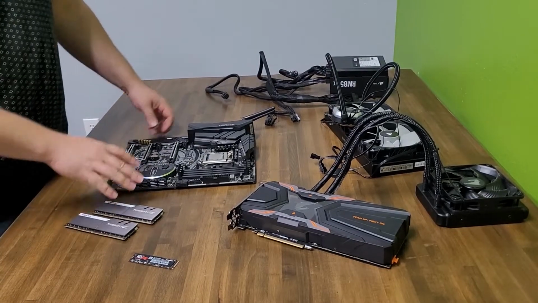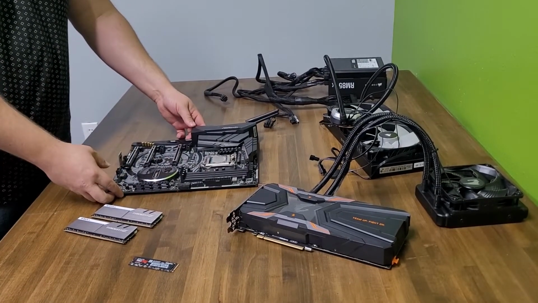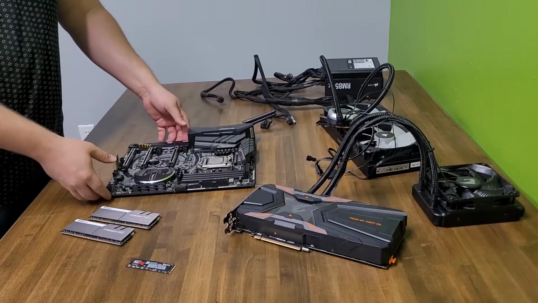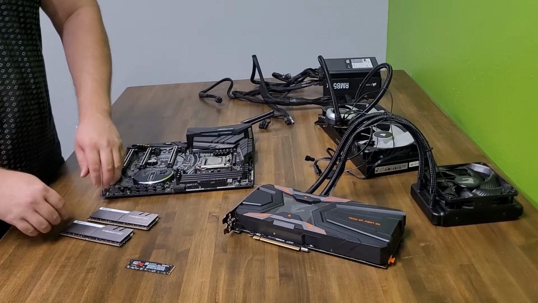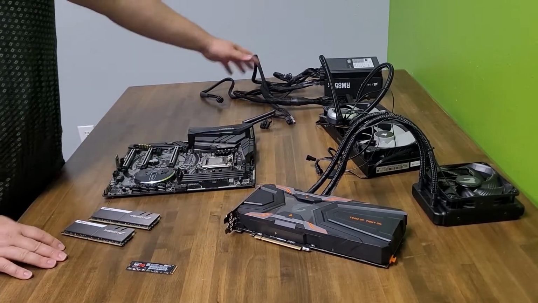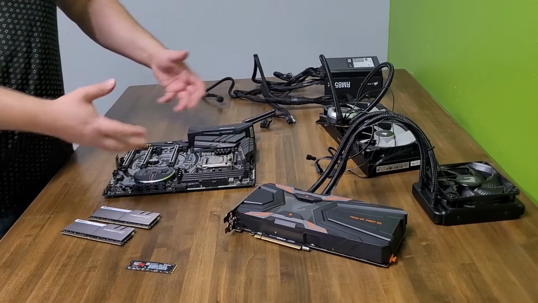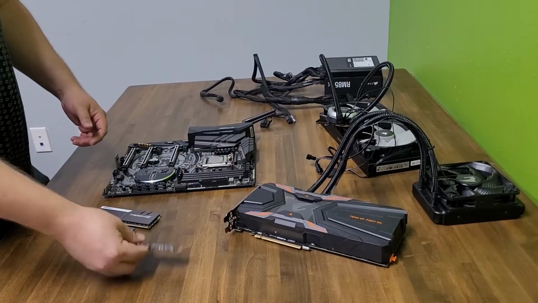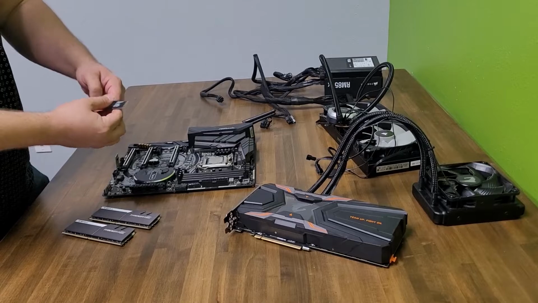The next component is the motherboard itself. The motherboard is sort of the body of the computer. The motherboard is the component that connects all of the different components together and allows them to communicate with each other. Next component we have is the hard drive.